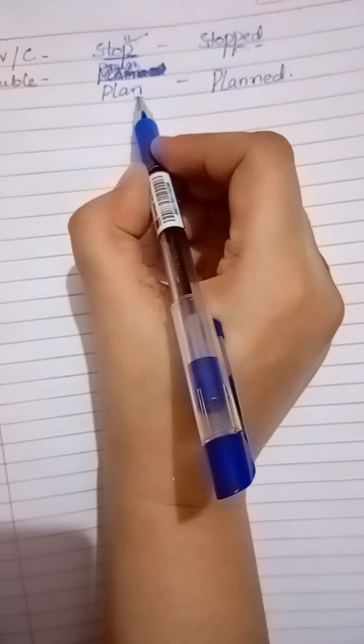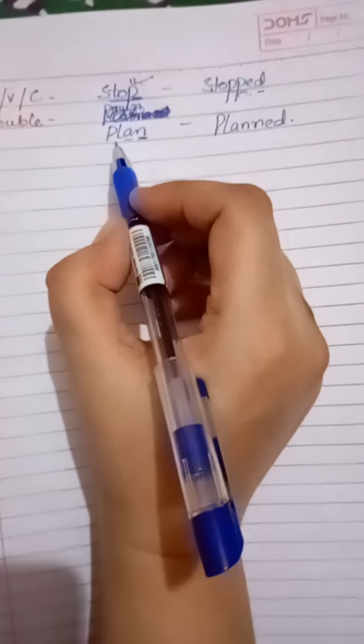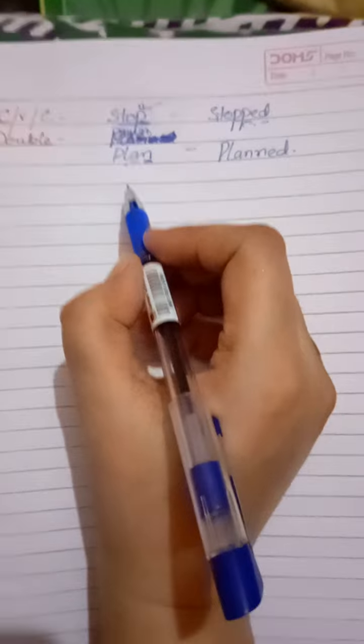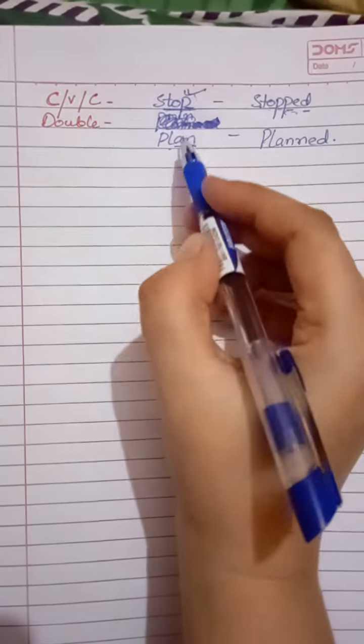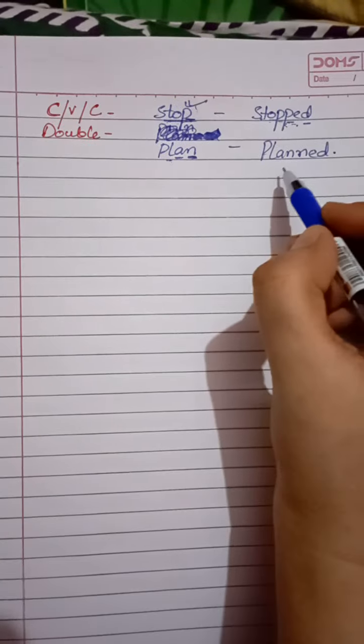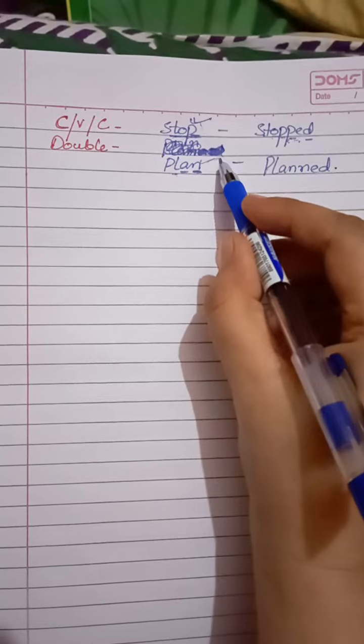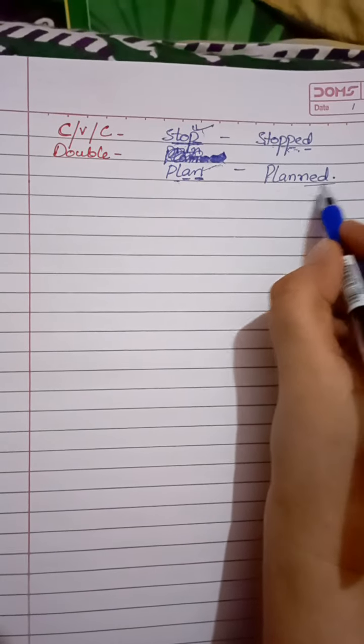Plan: consonant, vowel, consonant. So we double the last letter, okay, planned.